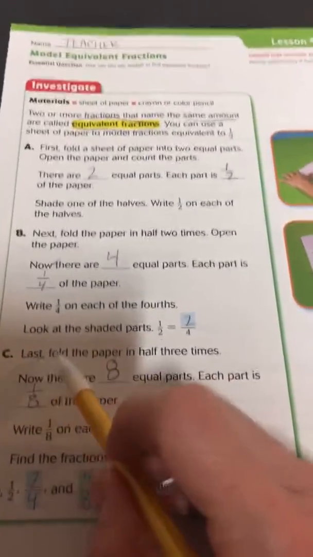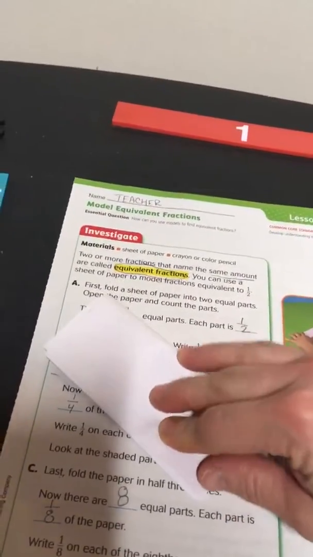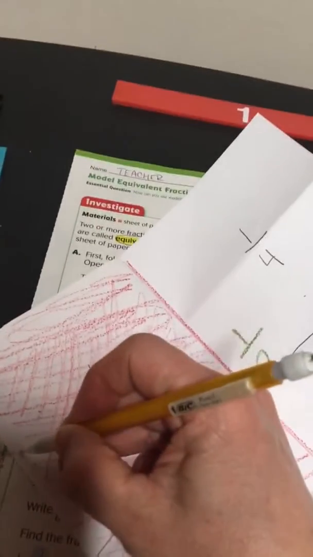Okay, lastly, we're going to fold the paper in half 3 times. Again, folding it in half made our halves. I'm going to fold it again. That's 2 folds, which made our fourths. And now I'm going to fold it again. Okay, make a guess. How many pieces are we going to have left? Okay, unfolding it. Now I'm going to draw a line so we can see where we did our fold.